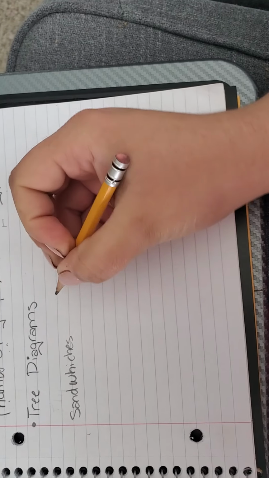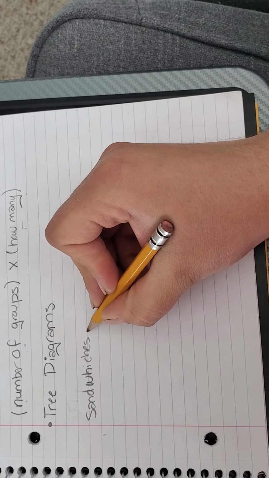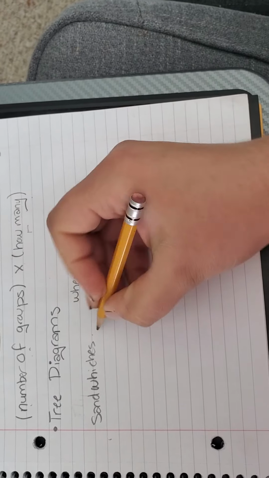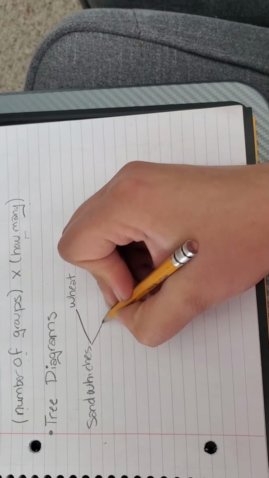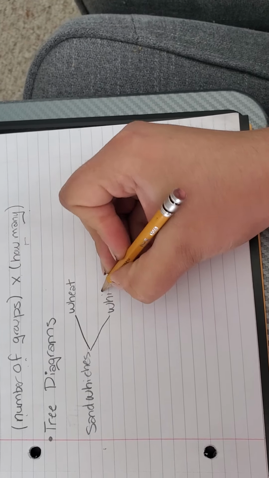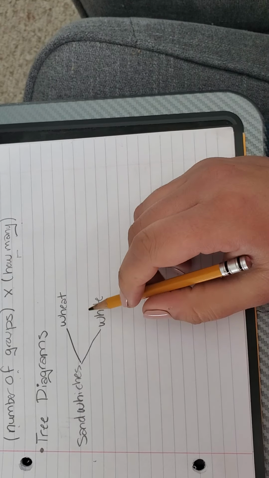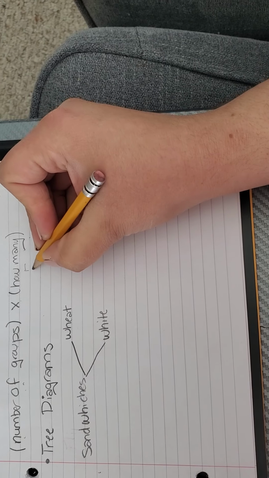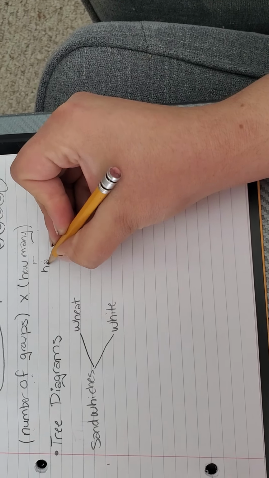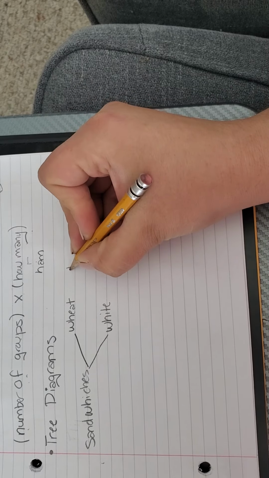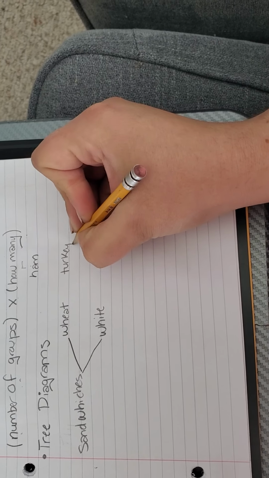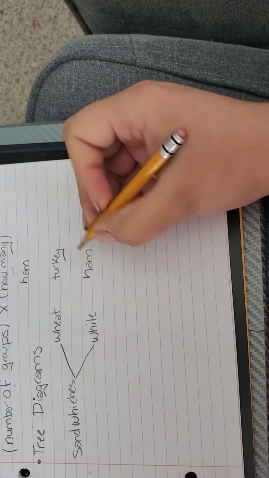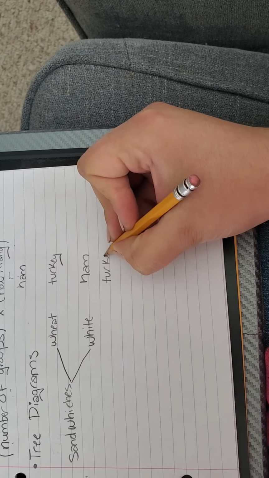And let's say for sandwiches, I have wheat bread and I have white bread. So these are my two possible choices for bread. And from here, let's say that I have ham and I have turkey. And that means that white bread would also have the choice of ham and turkey.